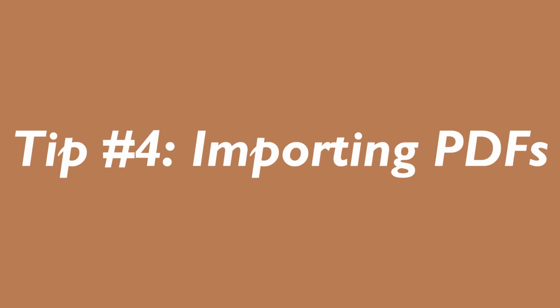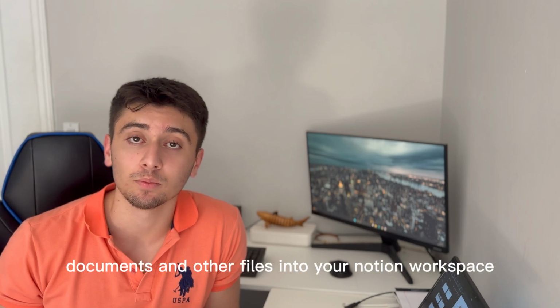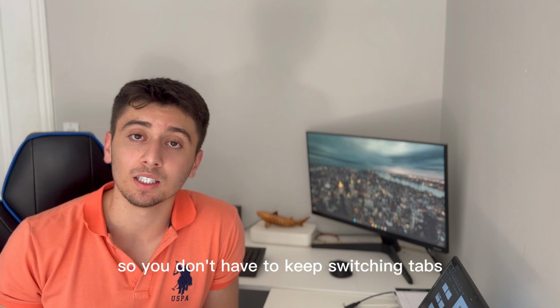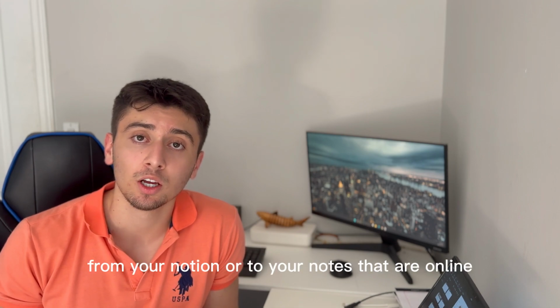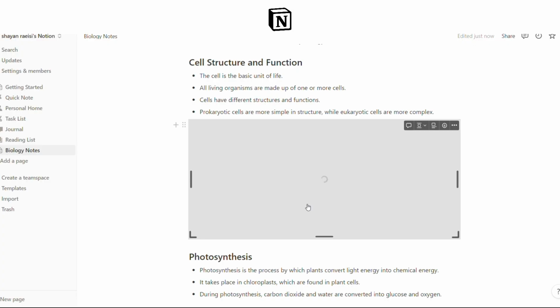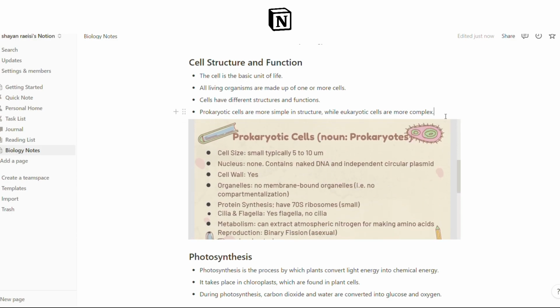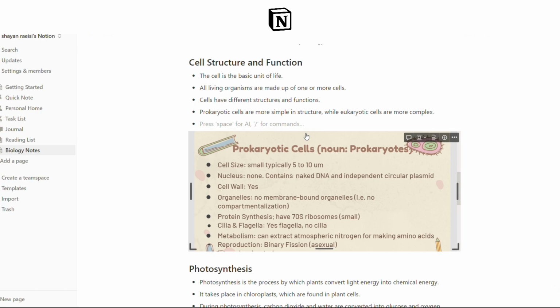Next, another feature that I think is slept on and people don't often use is importing PDFs, documents, and other files into your Notion workspace so you don't have to keep switching tabs from your Notion to your notes that are online. One thing I did is I converted my Google Slides into a PDF document, which I am then able to import into my Notion page with all my other notes.